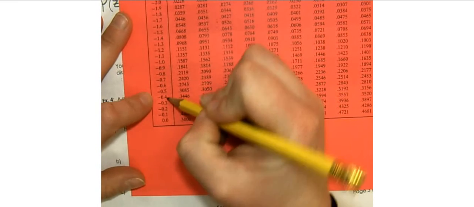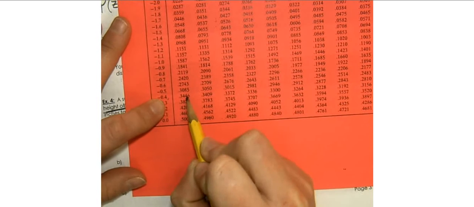If we were to look at this example right here where it says the table shows that the probability that z is less than -0.4, notice that it's not written in the hundredths place. So it might be in your best interest to rewrite that as z is less than or equal to -0.40. So we would go to where -0.40 is. We go down to where -0.4, and then over the first one is 0.